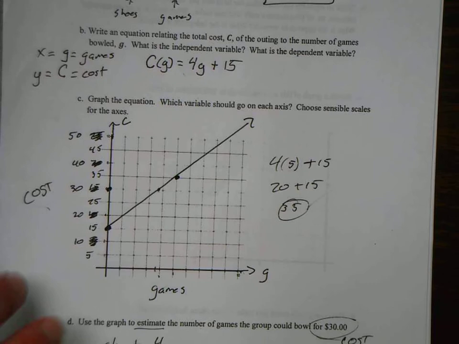Now, I have 2 really solid points, and I can graph. And here we're gonna graph on through. Notice I didn't go to the left. Can you play negative games? Well, of course not. So here my graph starts here at 15, goes on forever. You could play games, I suppose.